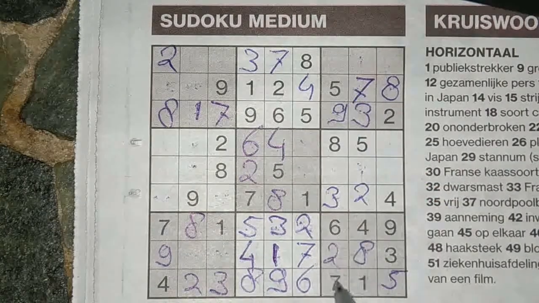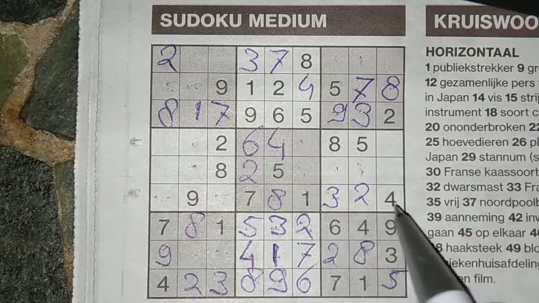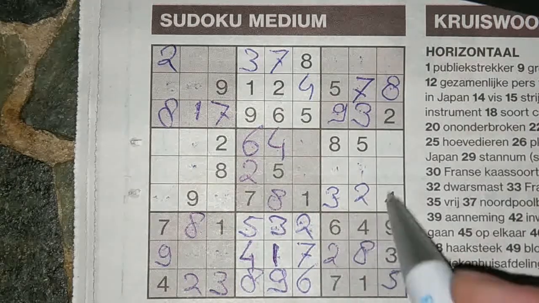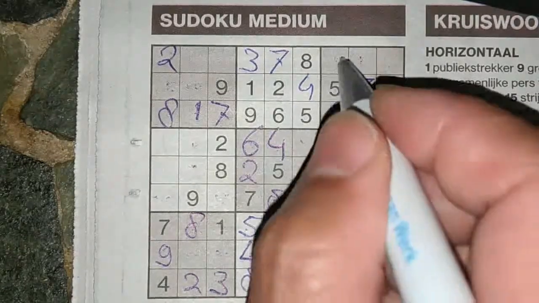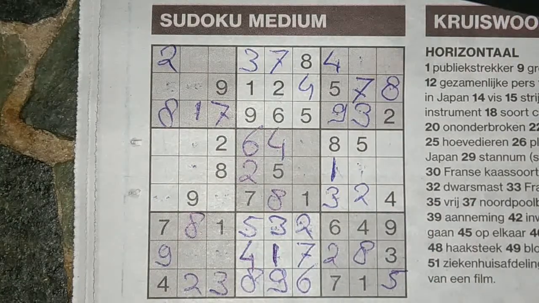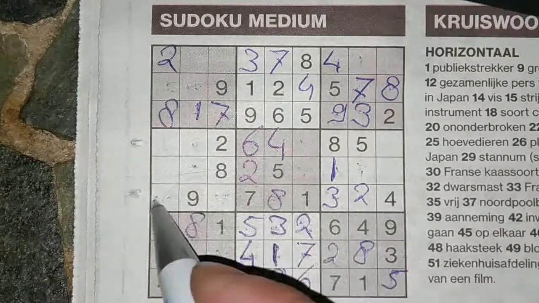This column, 2 boxes also missing for the numbers 1 and 4. 4, I see here 4, so I cannot put the 4 there. 4 must be here and 1 must be there. Then we have a 1 in the middle row, 1 in the row below.